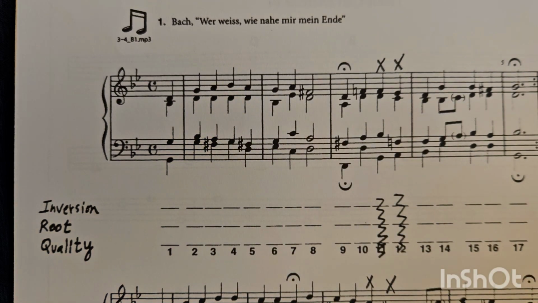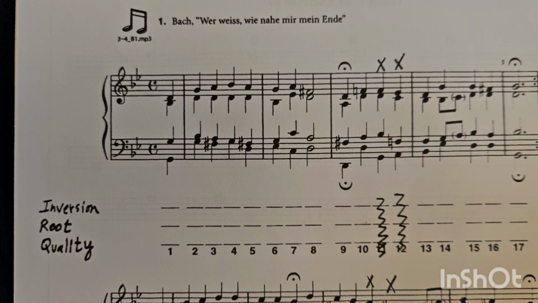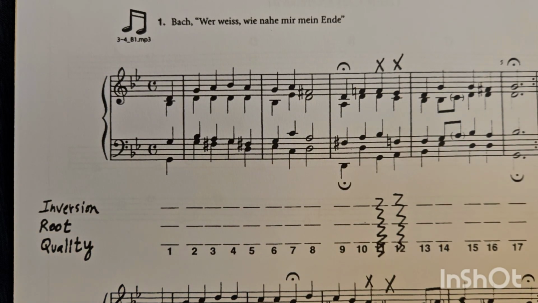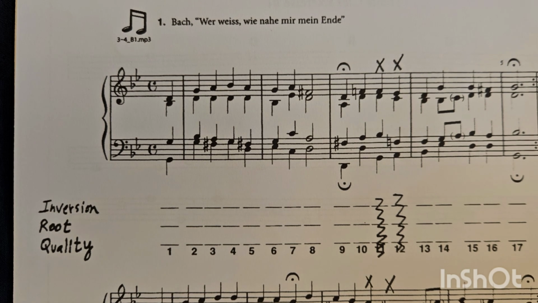Okay. Now we're identifying triads. And since triads only have 3 notes in them, and there are 4 voices, the composer will double one of the tones in the chord. And once you have 2 of the same letter name, you can just simply eliminate one of them to identify the chord.